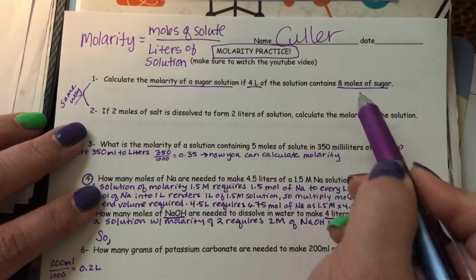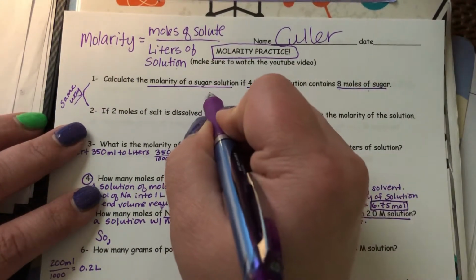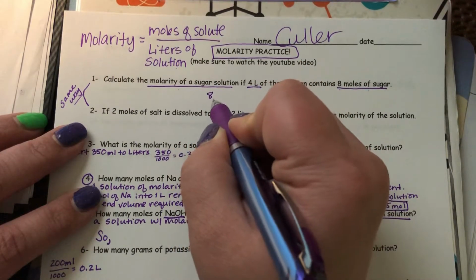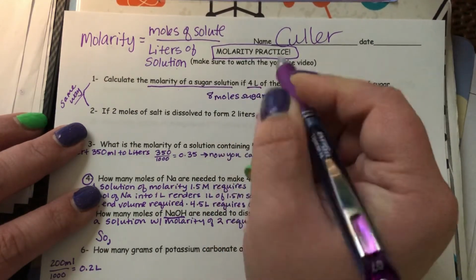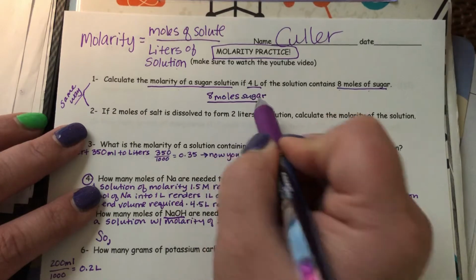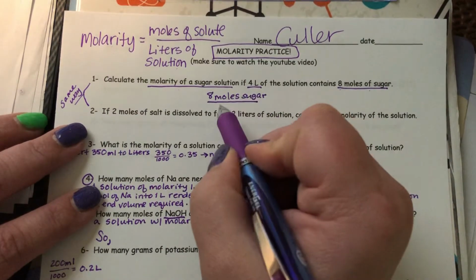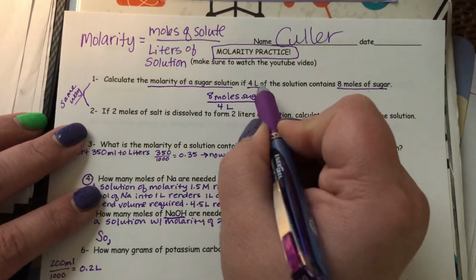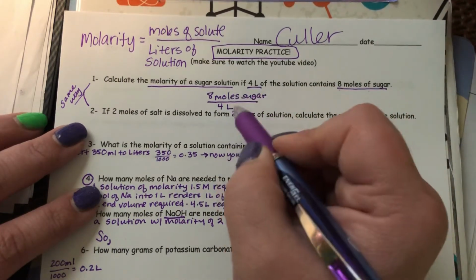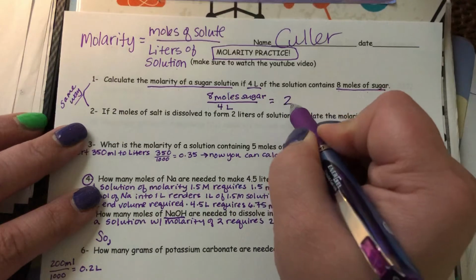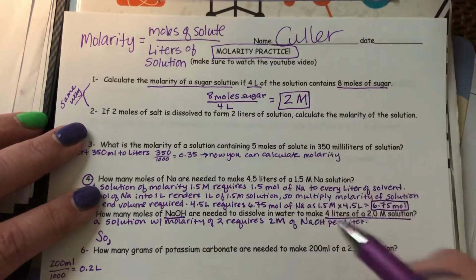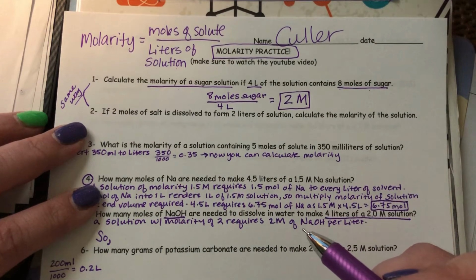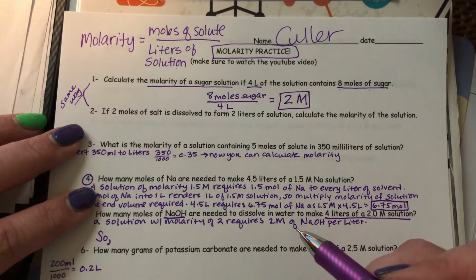Okay, so moles of solute. So we have 8 moles of sugar, over liters of solution, and we have 4 liters as it told us in the question. So what is 8 divided by 4? That is the molarity, which is basically the concentration of the solution. Okay, so 2 molar solution is what the sugar solution is.